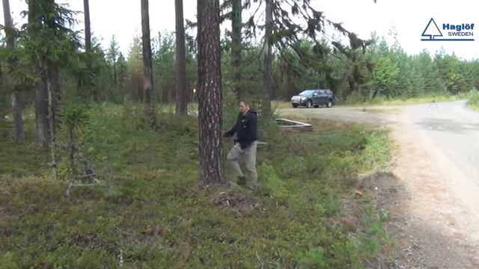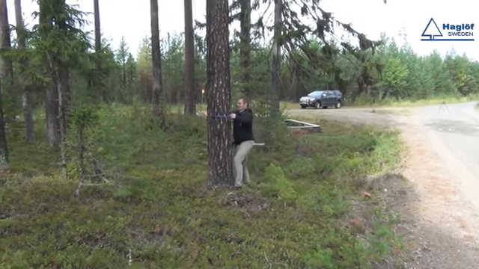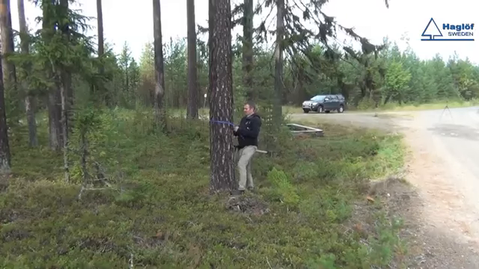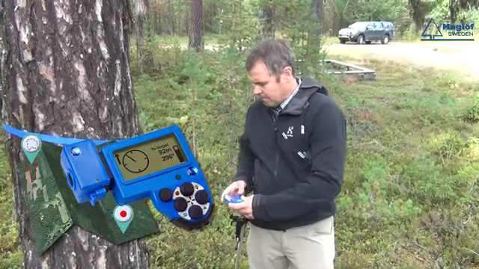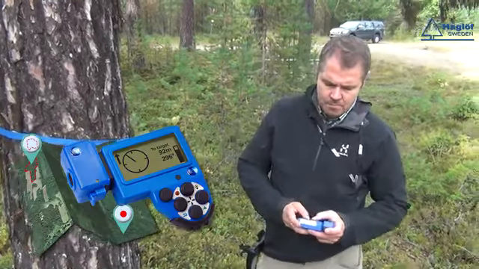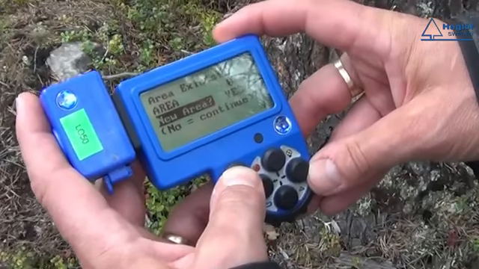The forester begins by flagging the area. At the same time, he uses the DP2, which logs the border with a GPS module connected.